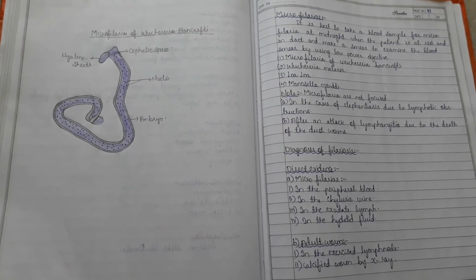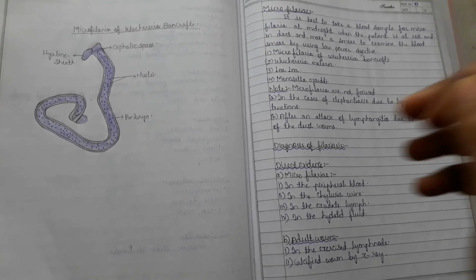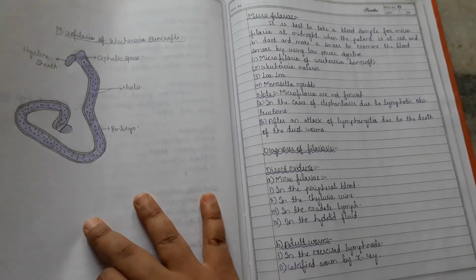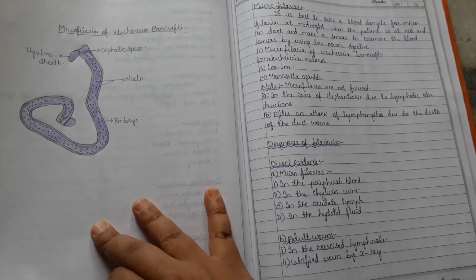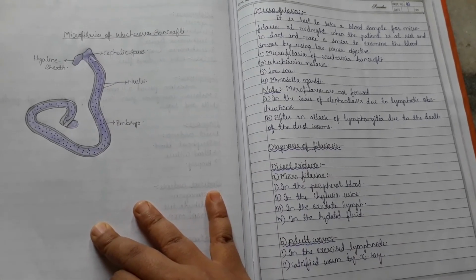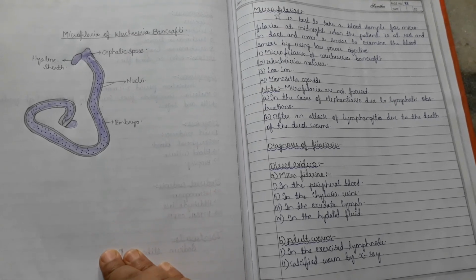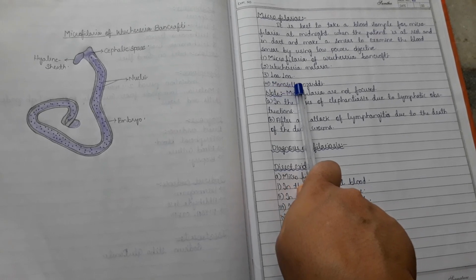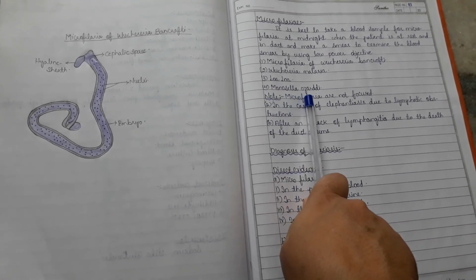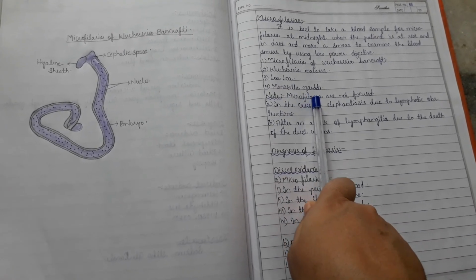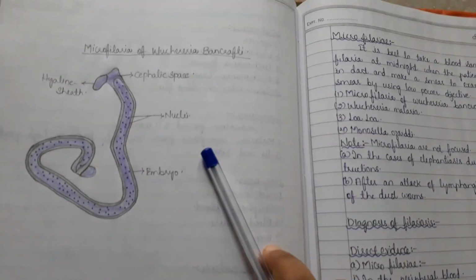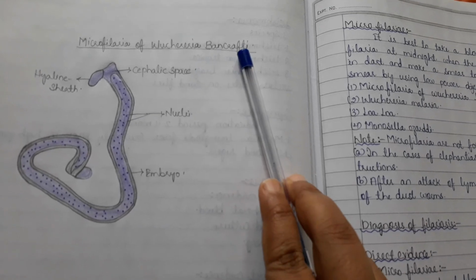So coming to microfilaria. Microfilaria of Wuchereria bancrofti, Brugia malayi, Loa loa, and Mansonella ozzardi. So this is a picture of microfilaria of Wuchereria bancrofti.